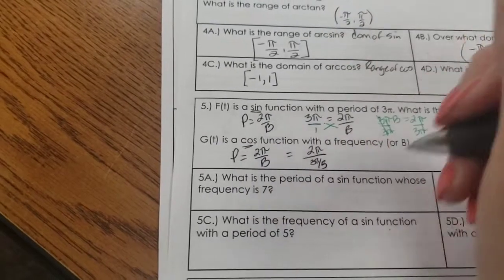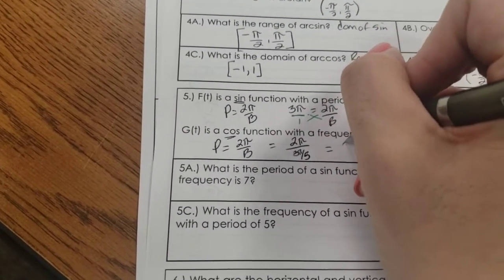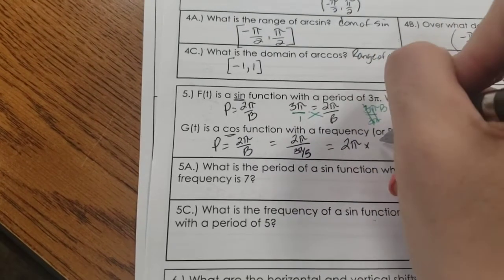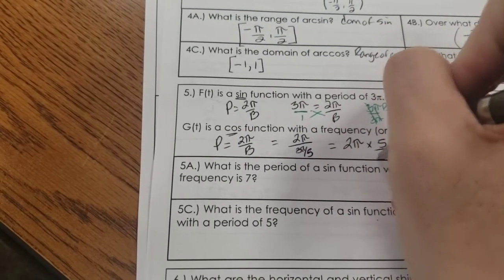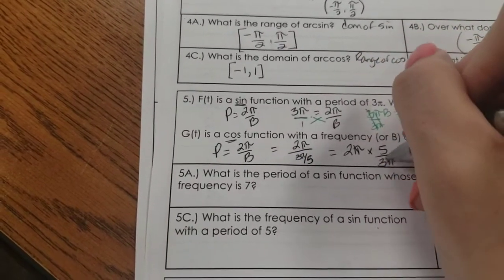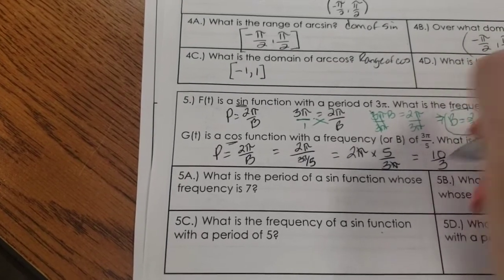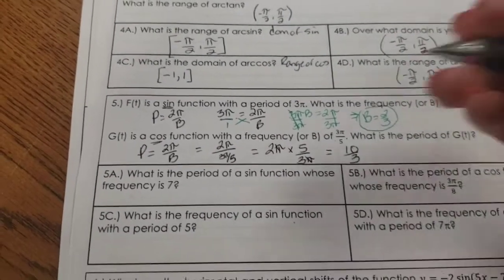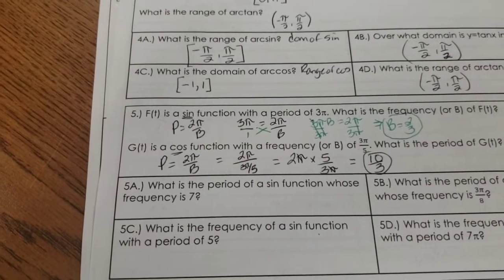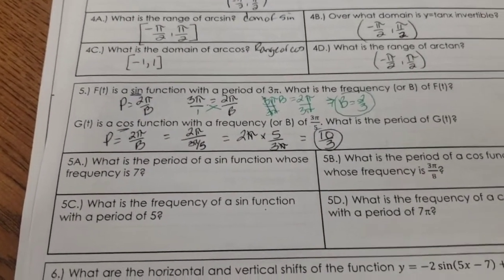Now I can't divide like that, so what I have to do is 2 pi times 5 over 3 pi. My pi's cancel out, and I get 10/3 as my period. All right, so take a minute and do A, B, C, and D, and then come back and check your answers.